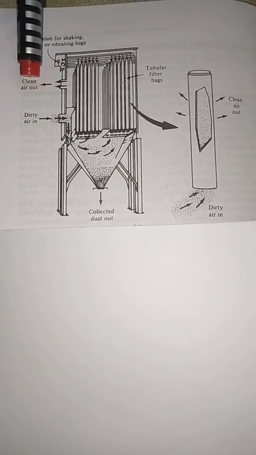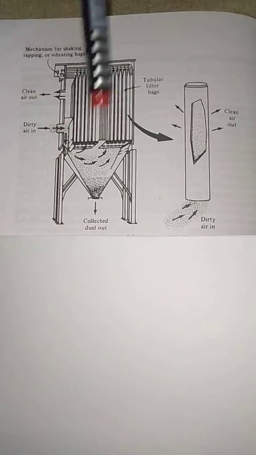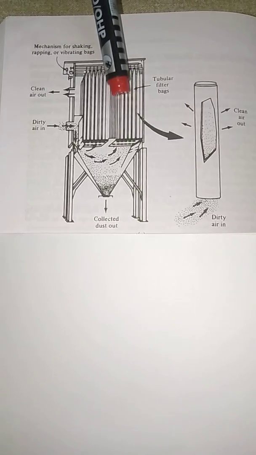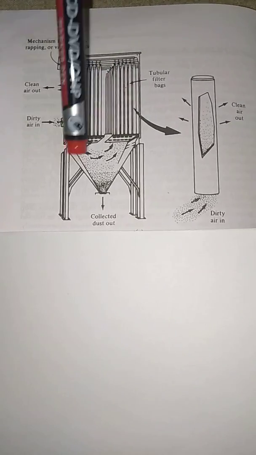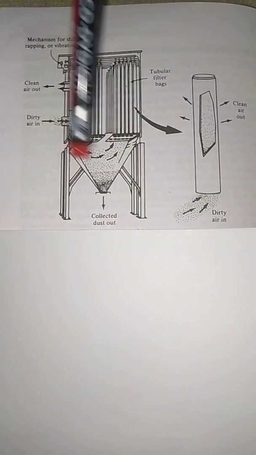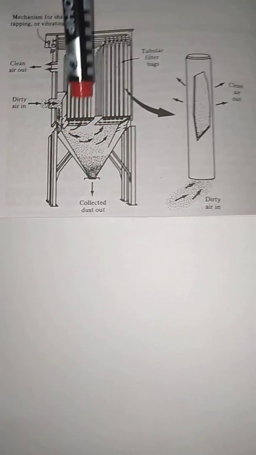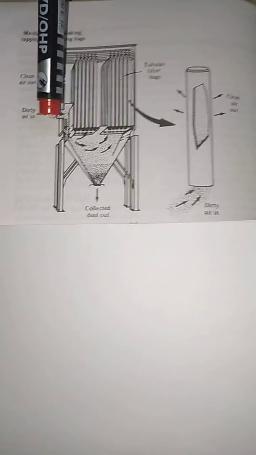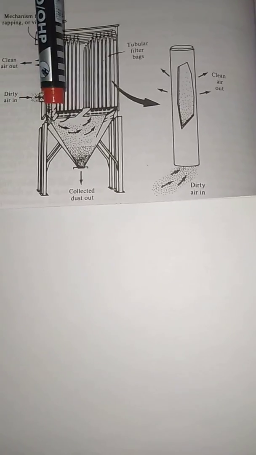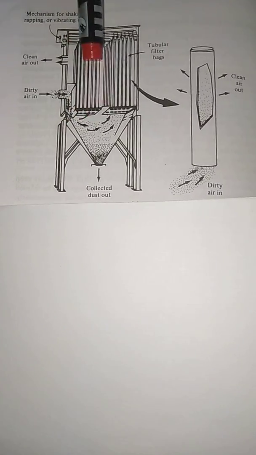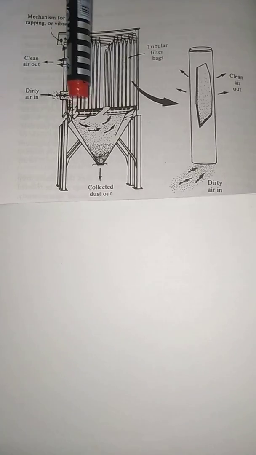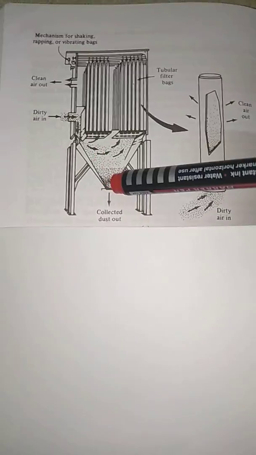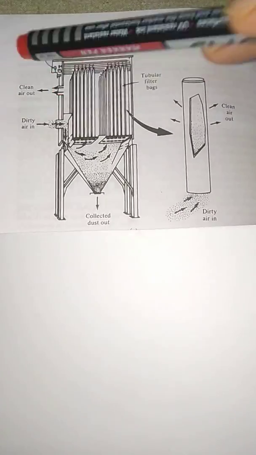And ultimately you are going to get the clean air. Now, a cleaning process is also required in these fabric filters. Here there is a hopper which has a conical shape. If there are larger particles, and very fine dust enters into these fabrics, the particles which have greater size will get collected over here in these hoppers. And here at the end we are going to get the clean air out.